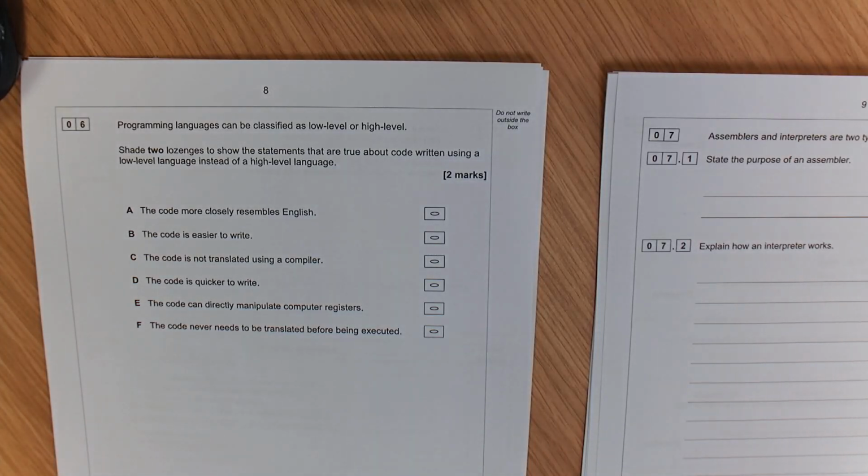Okay, so programming languages can be classified as low level and high level. Low level example, let's name one: assembly code. High level, Python. Right, now that you know what they are, you've got assembly code and Python. I want you to think about how they are written.